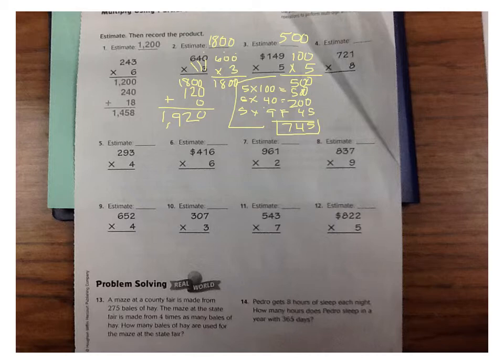Let's just look at number 14. We can do that one together. It's a word problem, so we should do what? CUBE, right. Let's read it together. Ready? Go. Pedro gets 8 hours of sleep each night. How many hours does Pedro sleep in a year with 365 days? So we're going to do 365. I'll write it up here. Times what? 8, good.